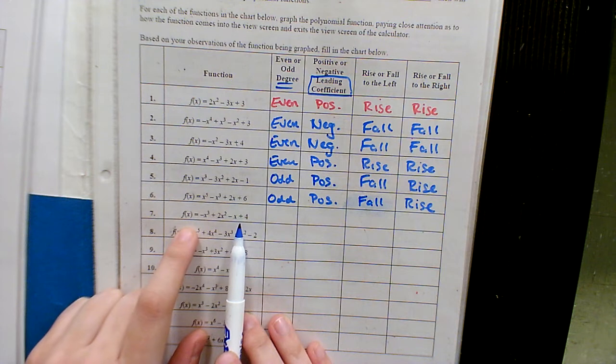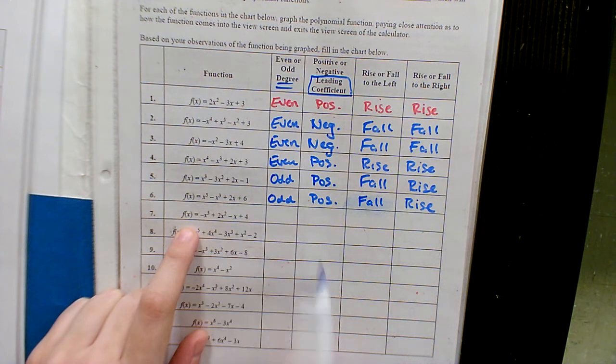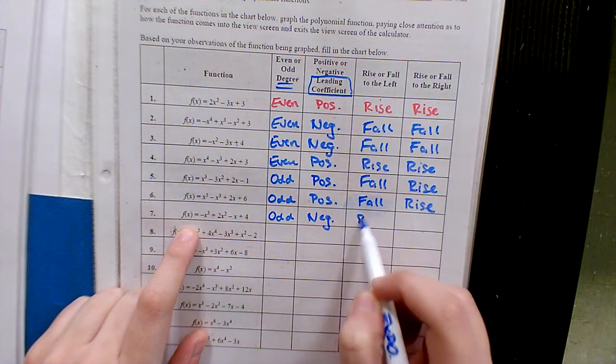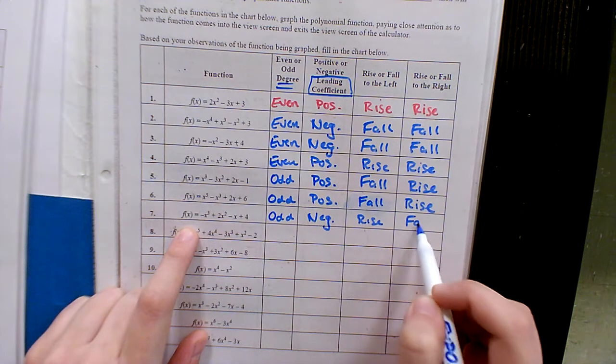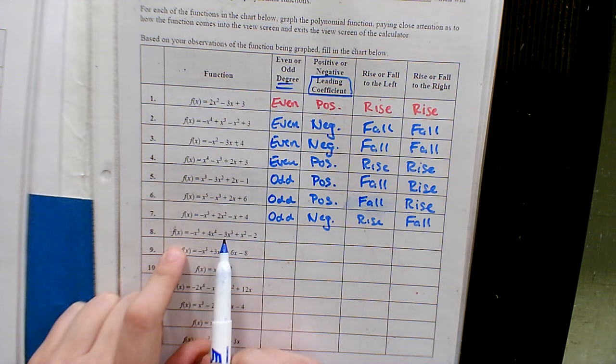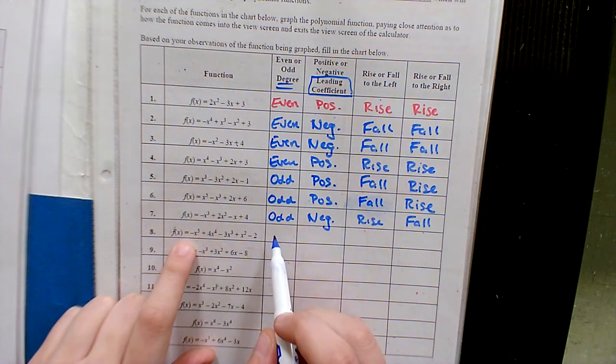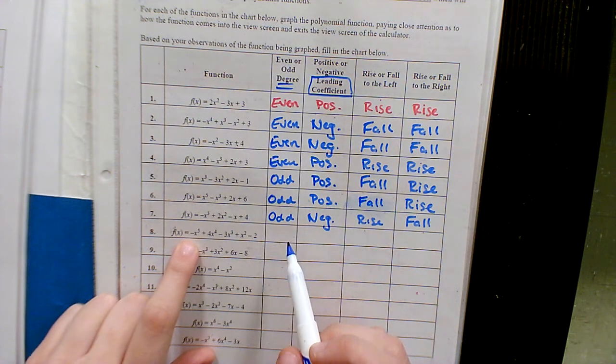Let's see, Grace, were you able to get 7? Okay. Rise, fall, looks good. Rachel, were you able to get 8? No, I stopped there because the bell rang. The bell rang, okay. That's fine.